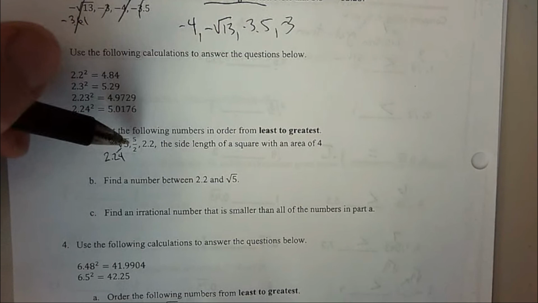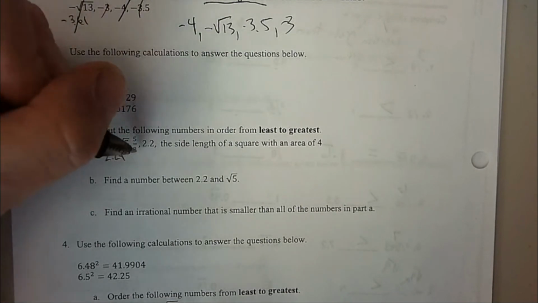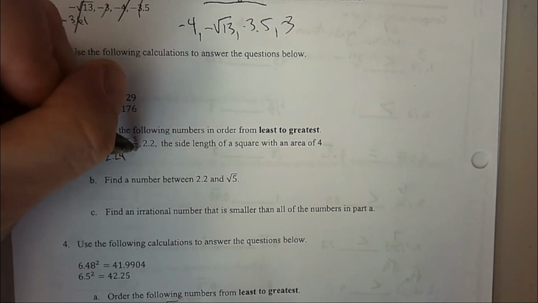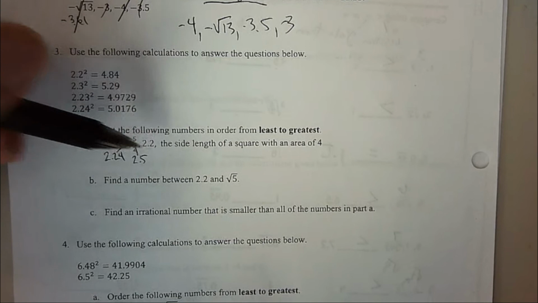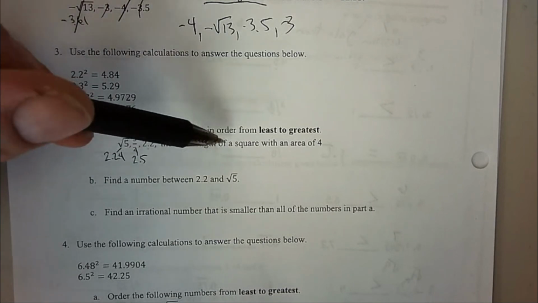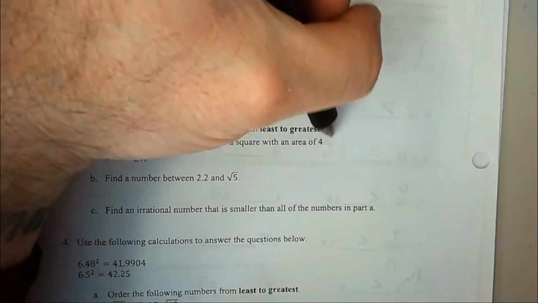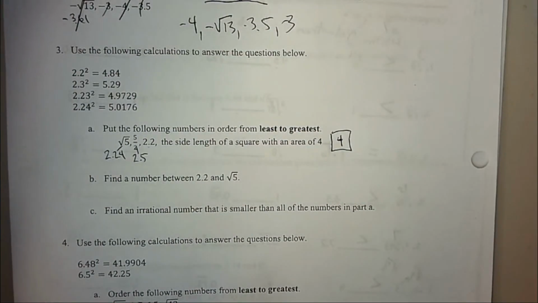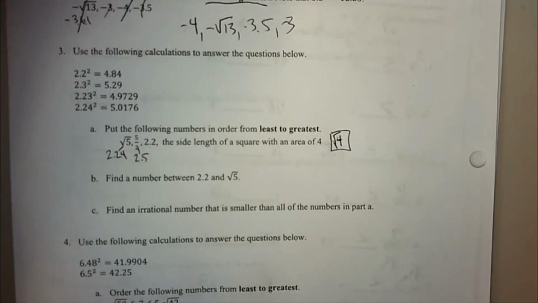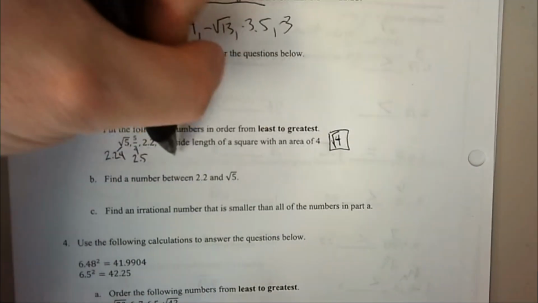Okay, 5 over 2, that's a fraction right now. I need to convert that to a decimal. Well, 5 divided by 2, you can divide that. Maybe you just know it mentally. It's going to be 2.5. We have 2.2, so that's okay. And the side length of a square with an area of 4. So if I have a square with area 4, they want to know what the side length is. Remember, we do the square root. So the square root of 4 is going to give us 2.